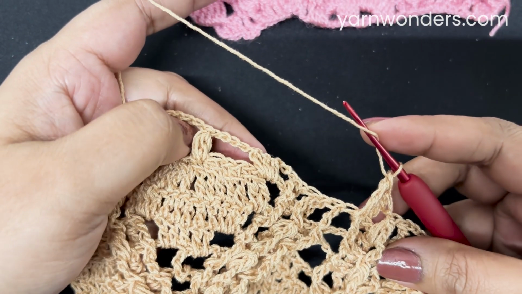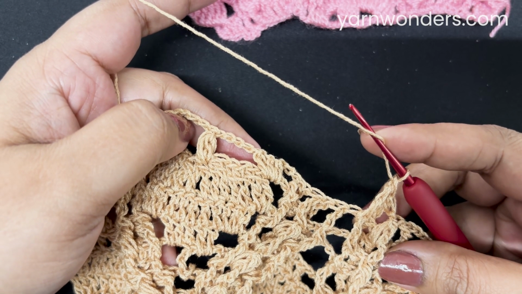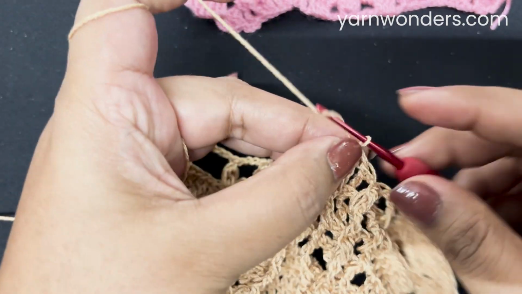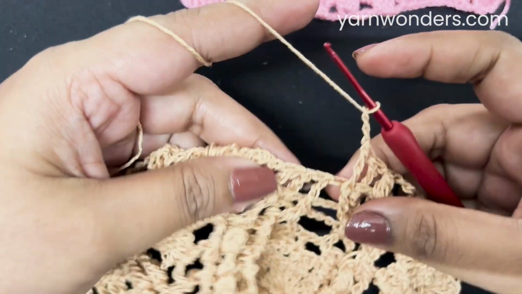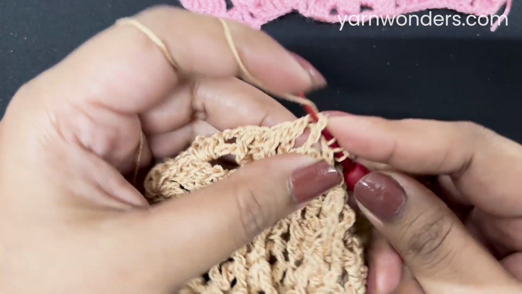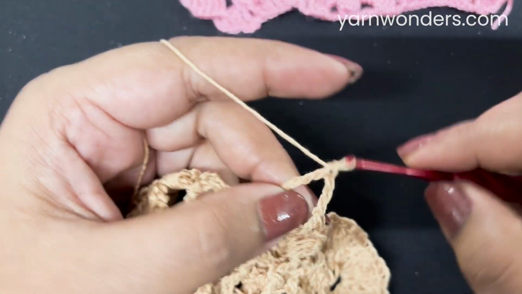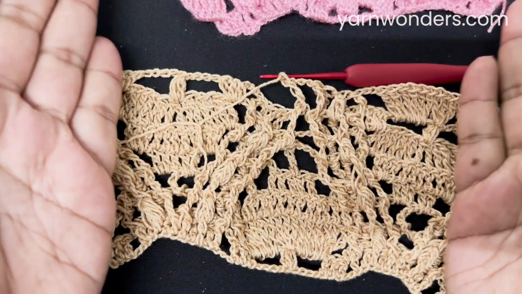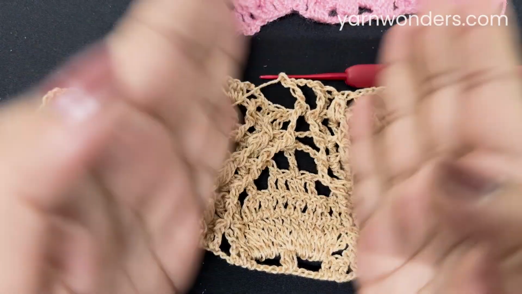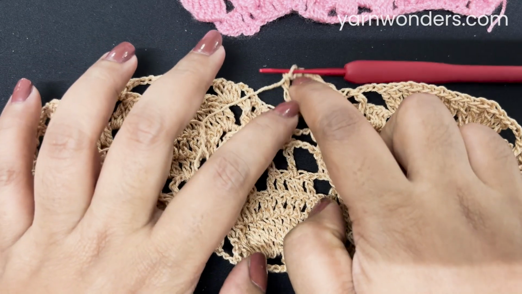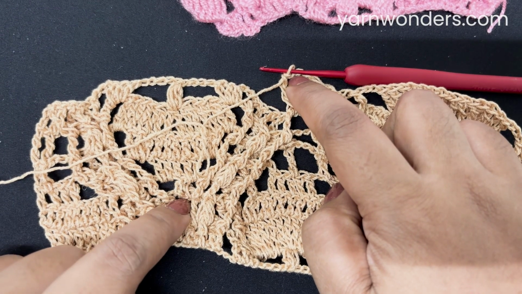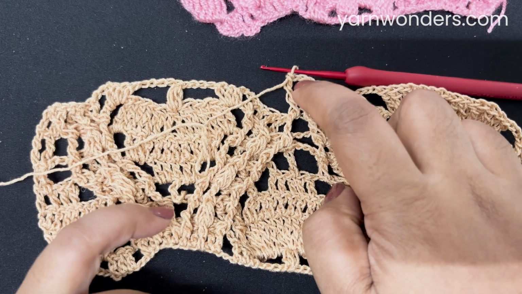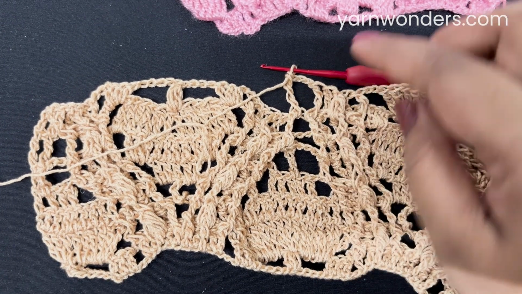Now chain 3 and move on to the next group of 5 stitches. So again, now we have decreased the center portion, so that the center portion increases and the sides start to decrease. So this is where this part is like row number 2, where you do the 3 chains in between the two group of 5 stitches.